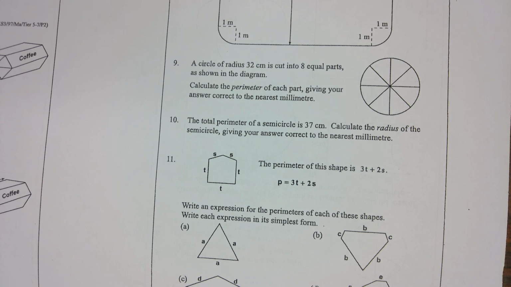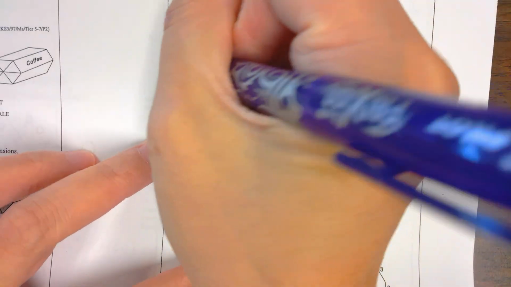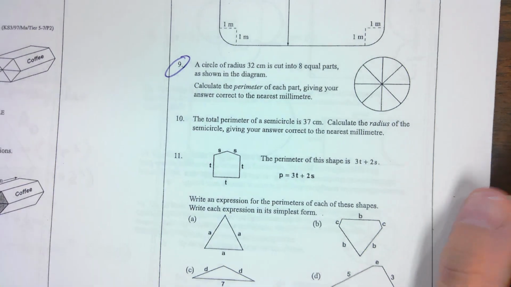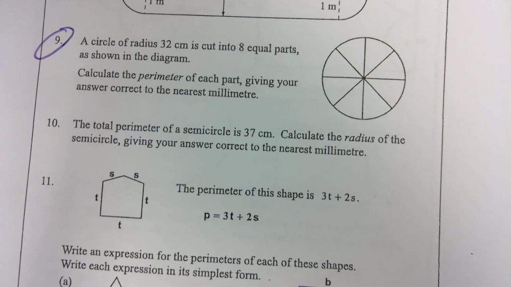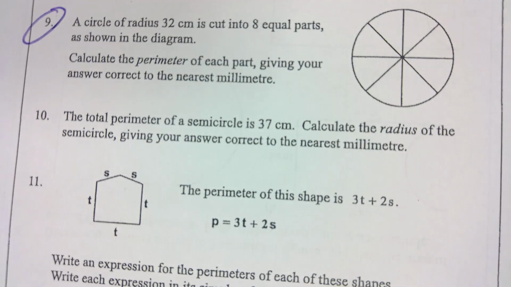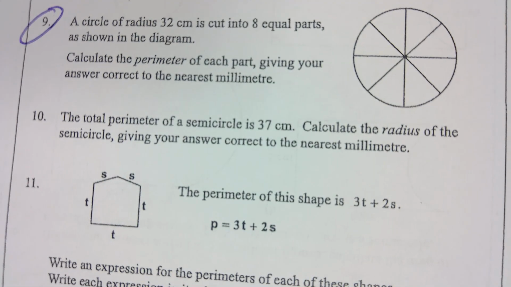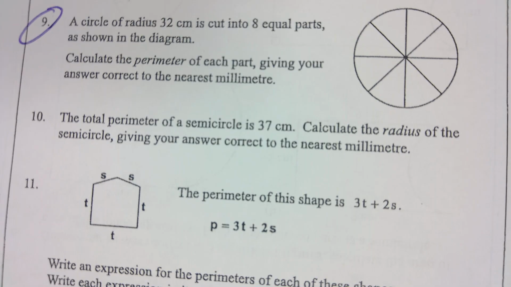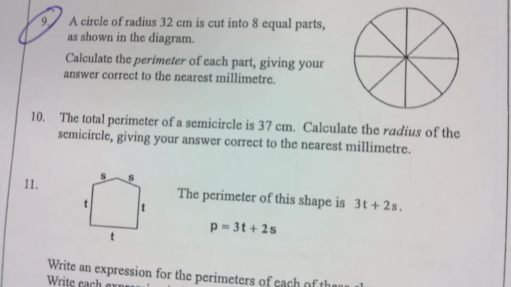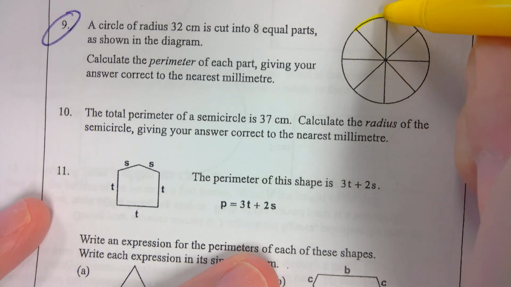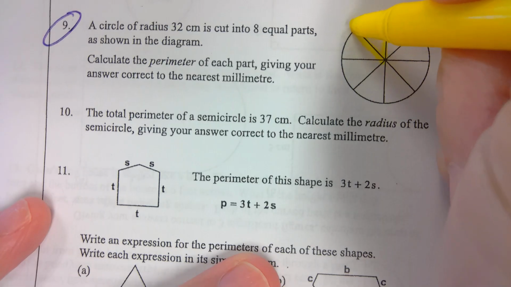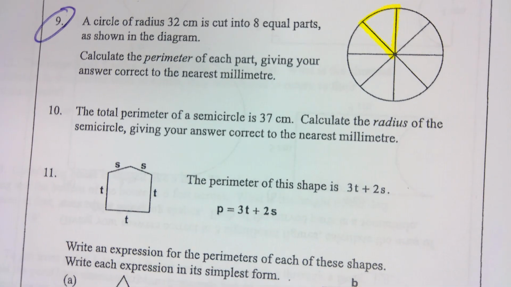Okay, so this was yesterday's homework. I do want to take up number 9 really quickly because it is a very interesting question. A circle with radius 32 is cut into 8 equal parts as shown in the diagram. Calculate the perimeter of each part, giving your answer correct to the nearest millimeter. So what you're trying to do is figure out the perimeter of the highlighted part.